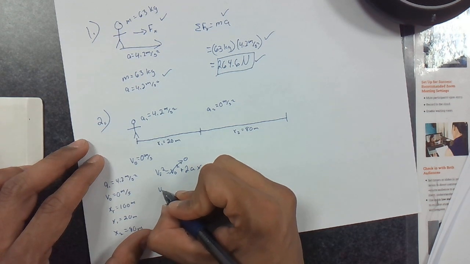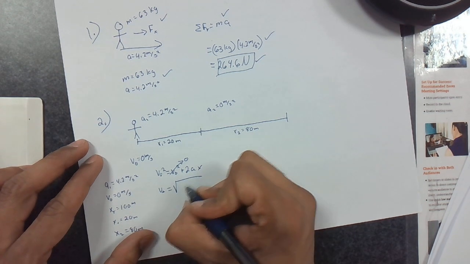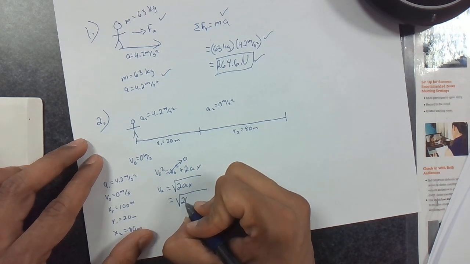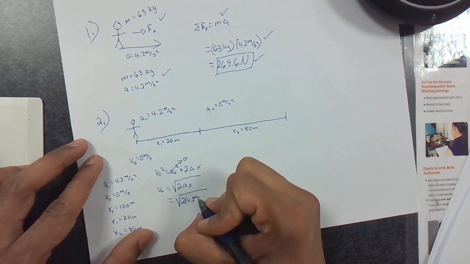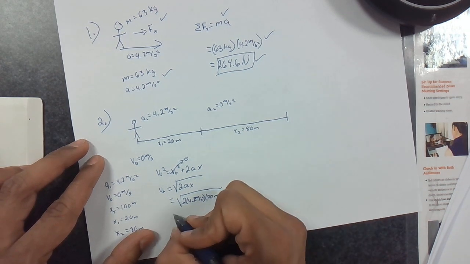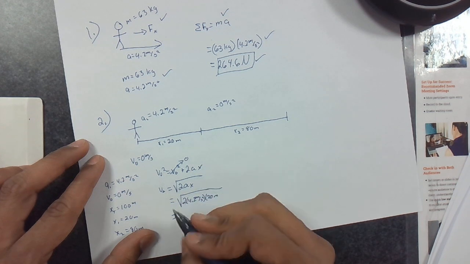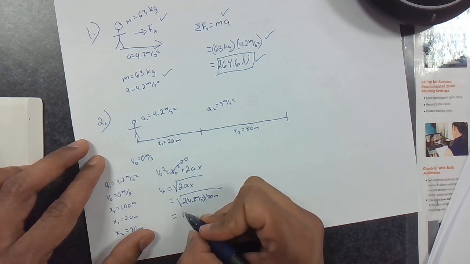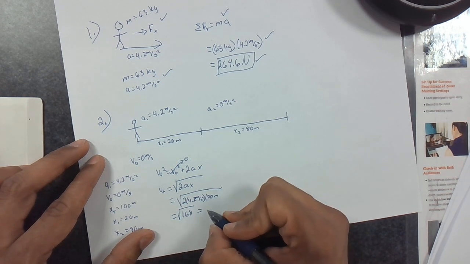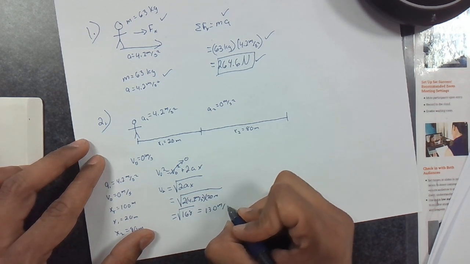So vf will equal the square root of 2ax, which will be the square root of 2 times 4.2 meters per second squared times 20 meters, which will give us the square root of 168, 13 meters per second. There we go.